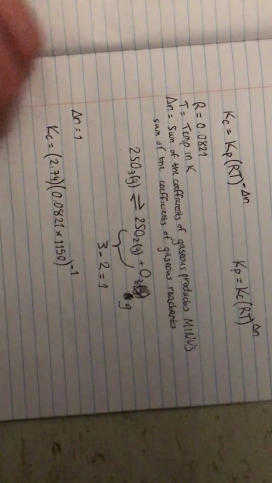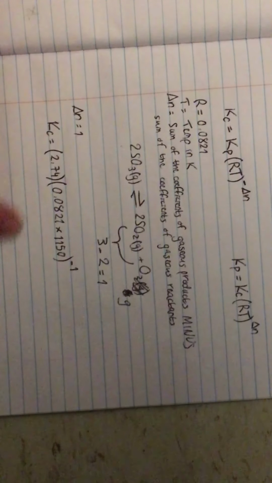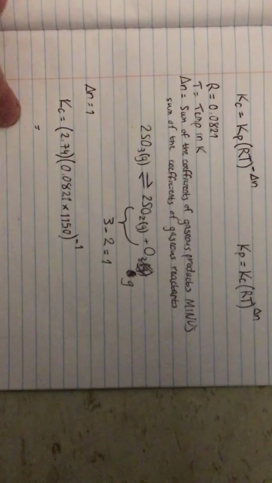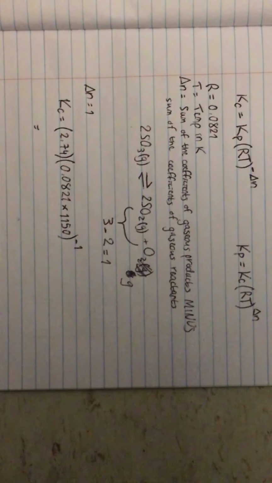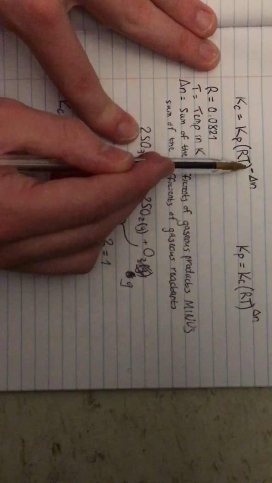So that's it. This is our equation right here. And then you just plug this into your calculator exactly how it is, and it'll give you Kc as your answer. And that's it. That's all you need to do. Just plug and chug. Remember, whenever you're solving for Kc, don't forget this negative.